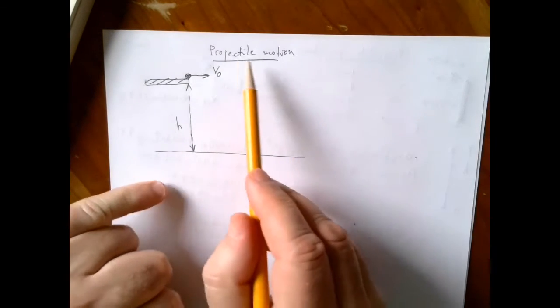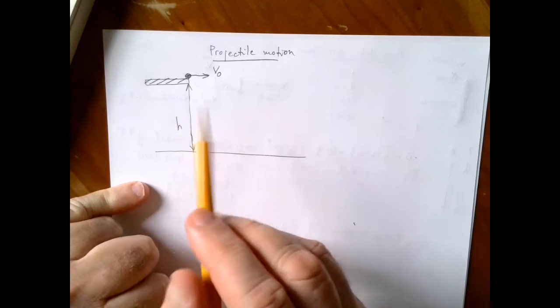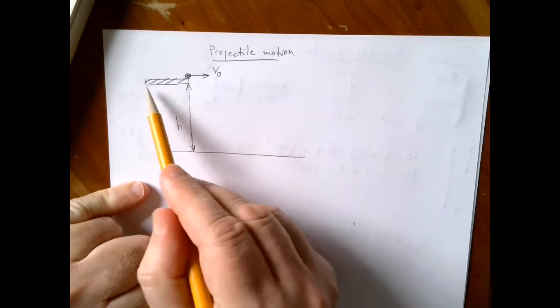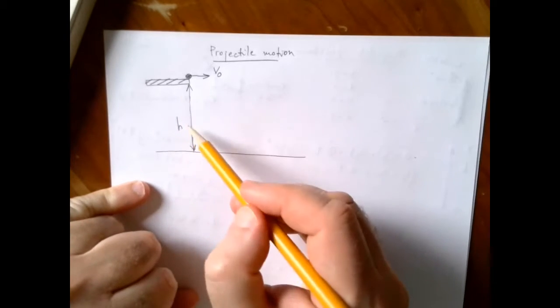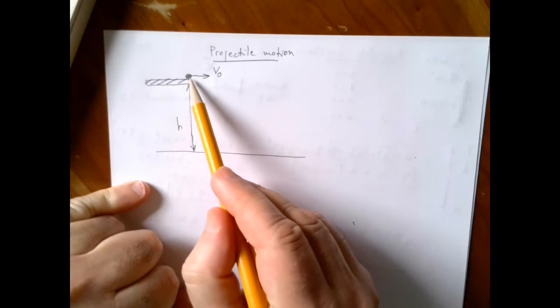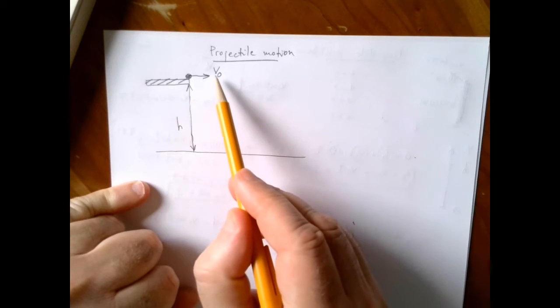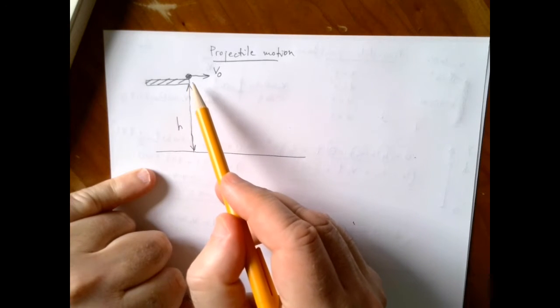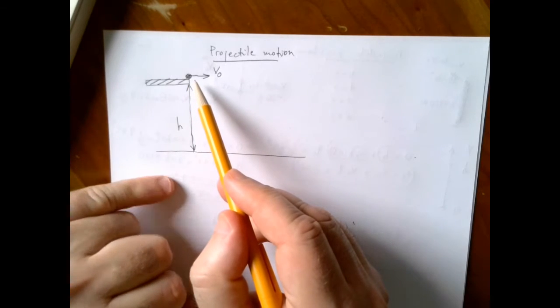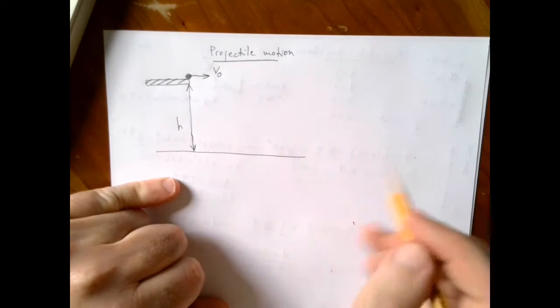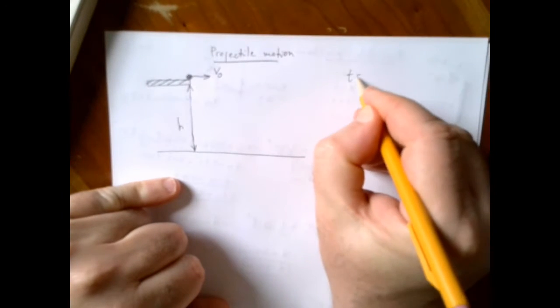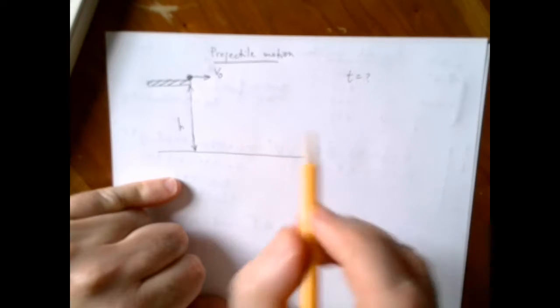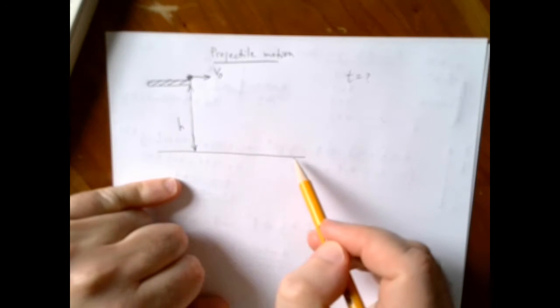A second problem on projectile motion. We have a tower or a table, something of height h, and an object that is thrown horizontally off the edge of this tower or table with the speed v0. And we are asked, what is the time until the object hits the ground?